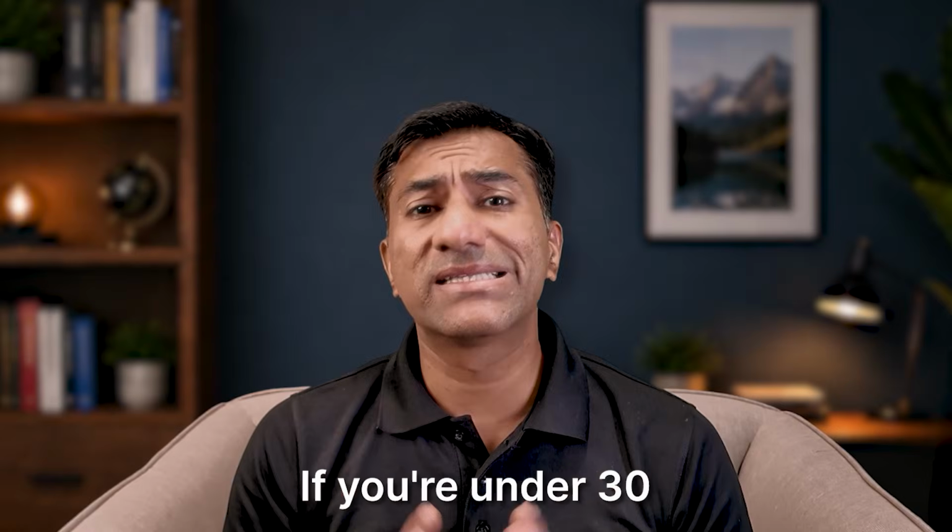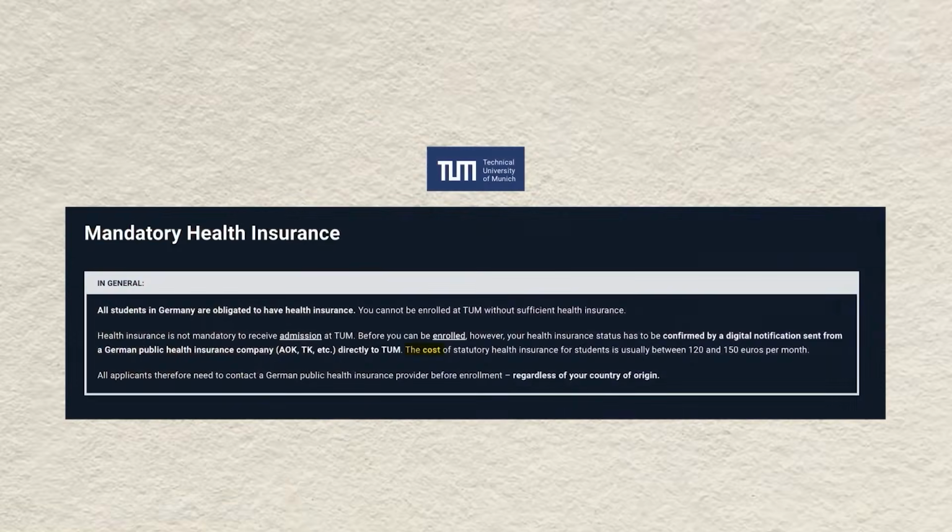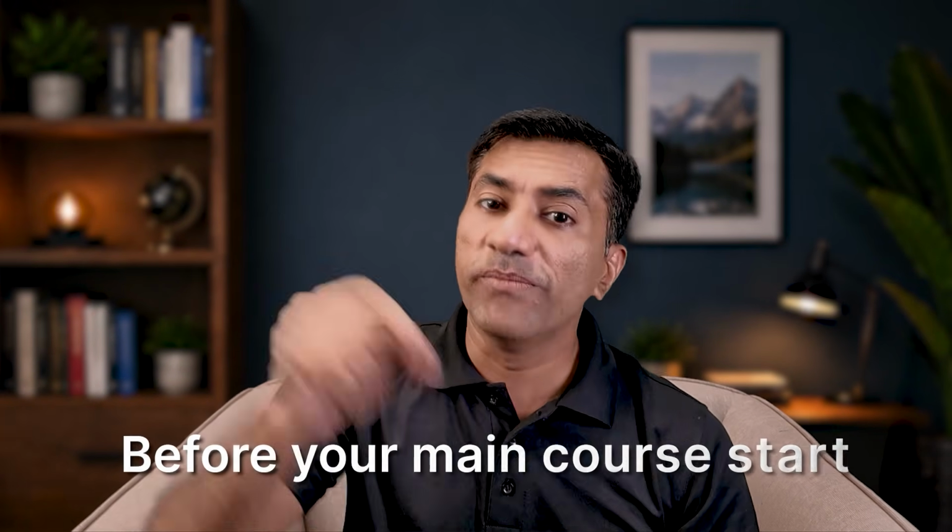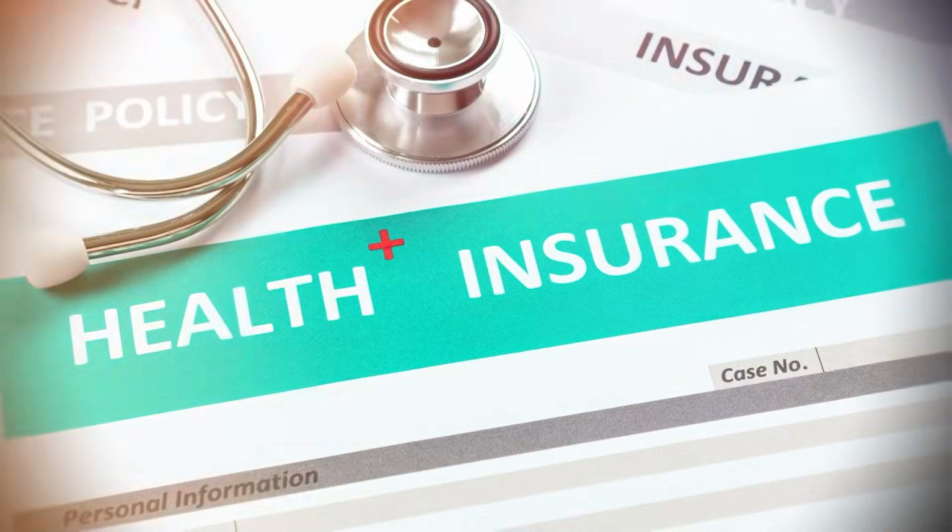If you are under 30, public student health insurance, which is called JKV, costs approximately 120 to 150 euros per month. And that's actually very reasonable for what it covers. But here's a catch. If you are going for a language preparatory course before your main course starts, for that duration, you are actually not eligible for the public insurance. In that case, for that duration, you will have to arrange for a private health insurance. That is something that students find out sometimes too late. So if you are going for a language program, sort it early.